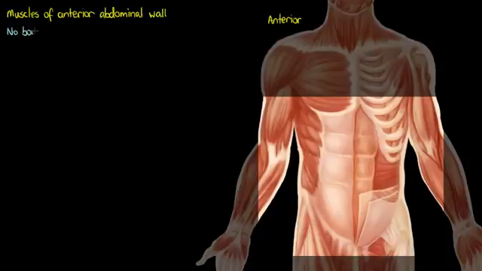So our abs, what is unique about them? Well, how about the fact that they actually have no bony support, unlike the muscles of our thorax or our upper chest region, which have the ribs, sternum, clavicle, scapula, and even humerus as the attachment points. So these muscles are going to need to be very strong to keep you standing upright. Now the only bone we have in the body, in this area between our thorax and our pelvis, is our spine.